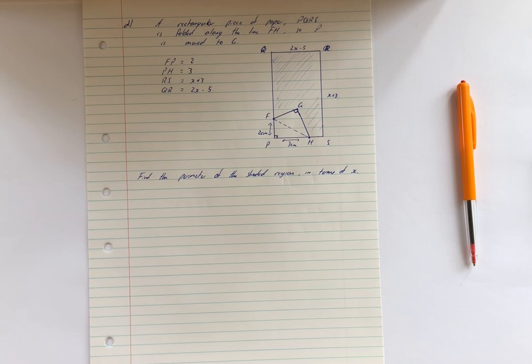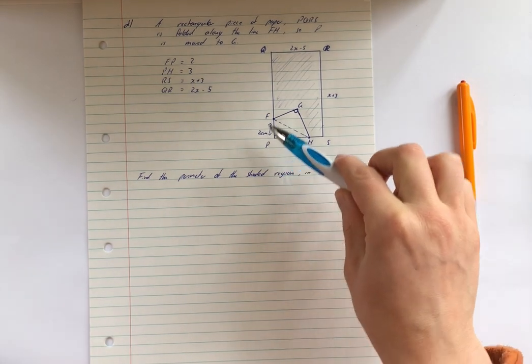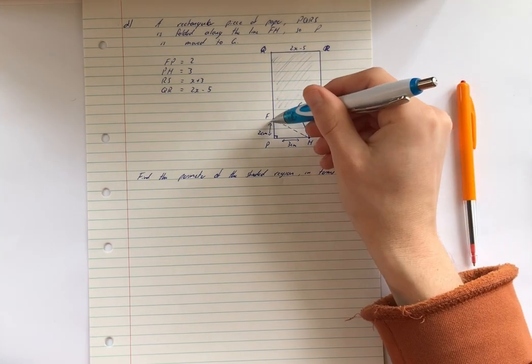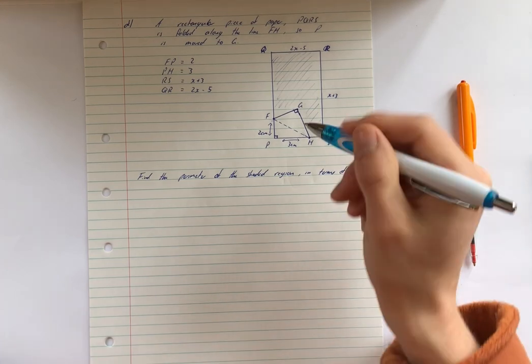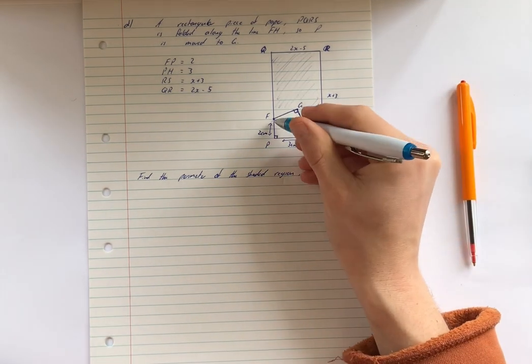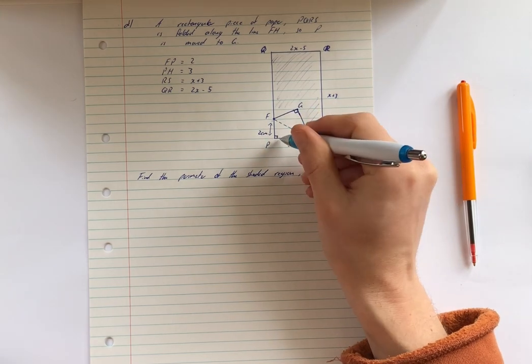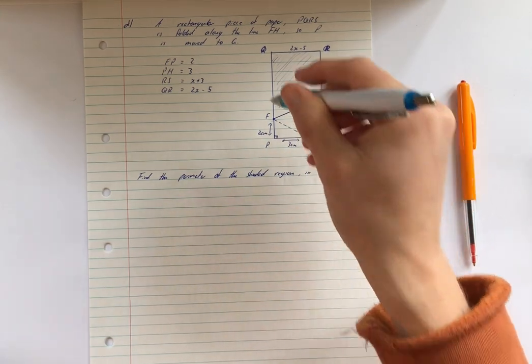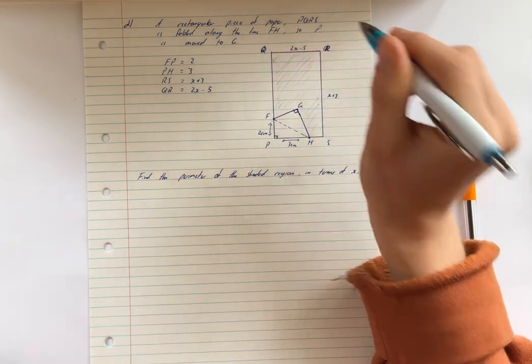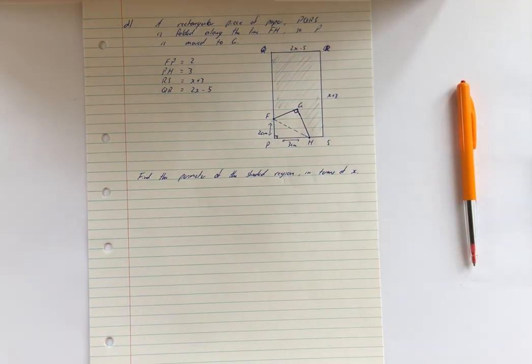Next question. Okay. A rectangular piece of paper, PQRS, is folded along the line FH, so that P is moved to G. We know that FP is 2, PH is 3, RS is x plus 3, and QR is 2x minus 5. Find the perimeter of the shaded region in terms of x.